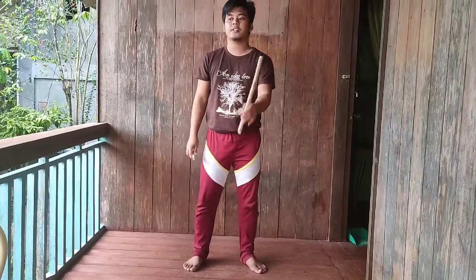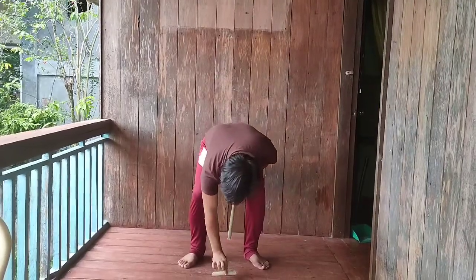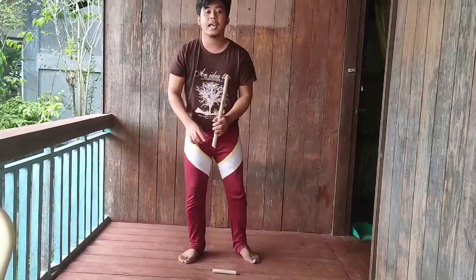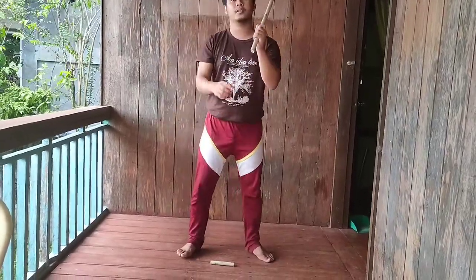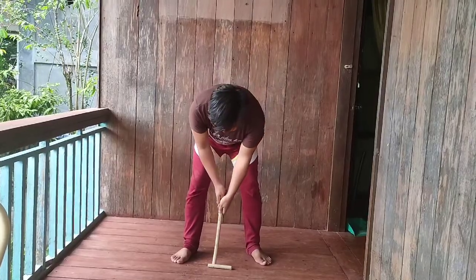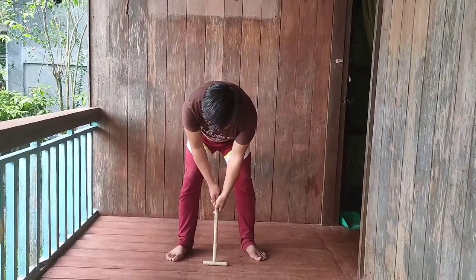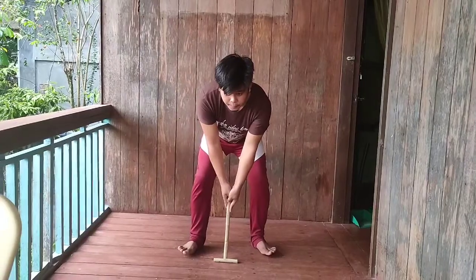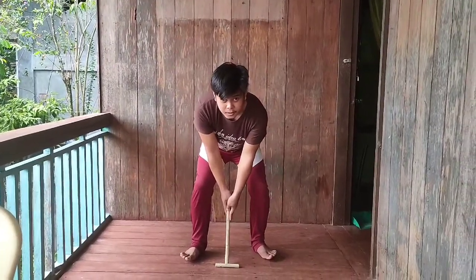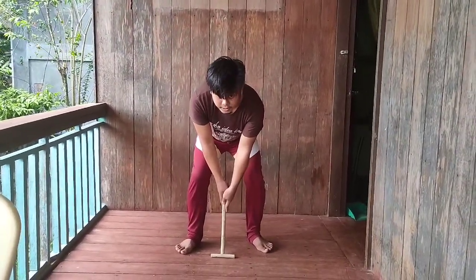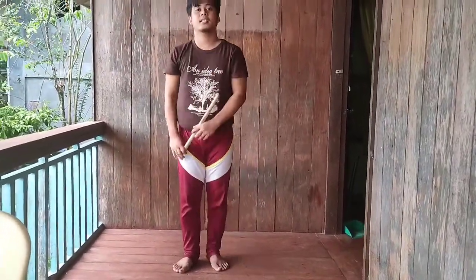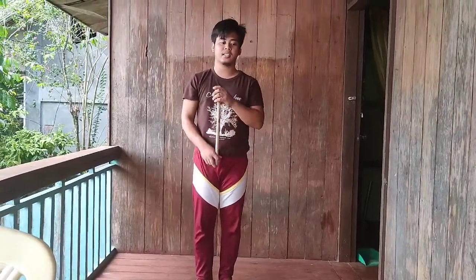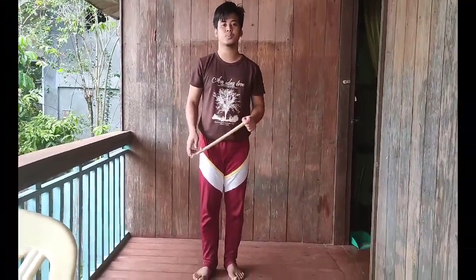After you dig a hole, place the smaller stick on top of the hole, in the middle, and then position the larger stick in the middle position, bend your body, and strike the smaller stick with the bigger stick, like that. That is the first thing involved in playing Shatong.